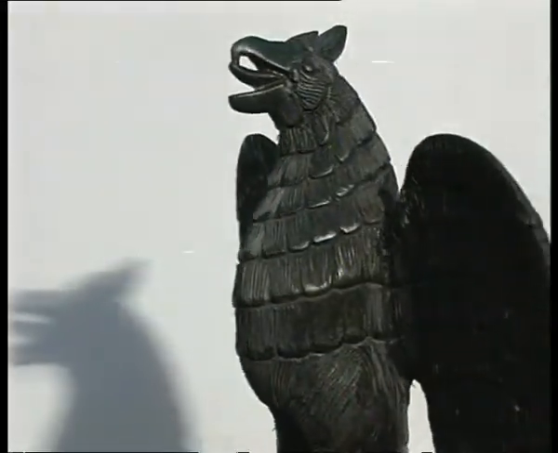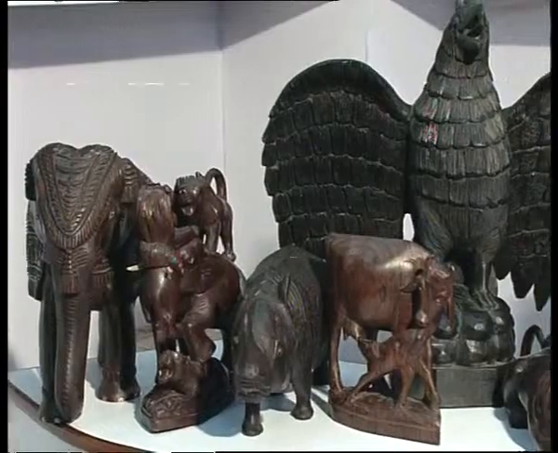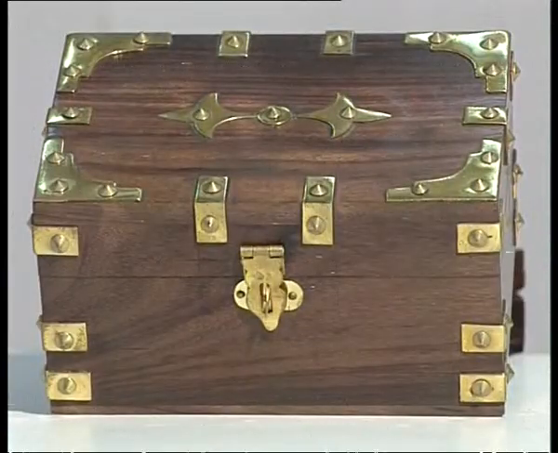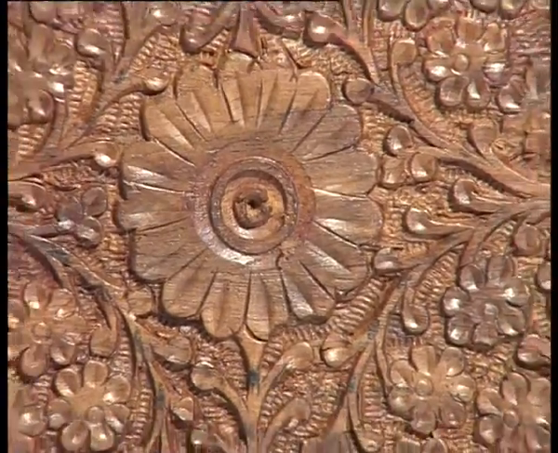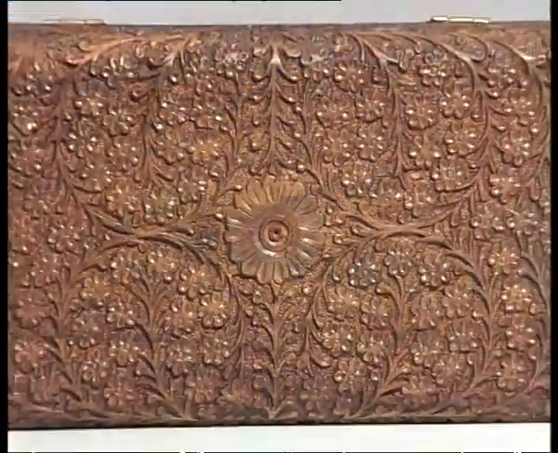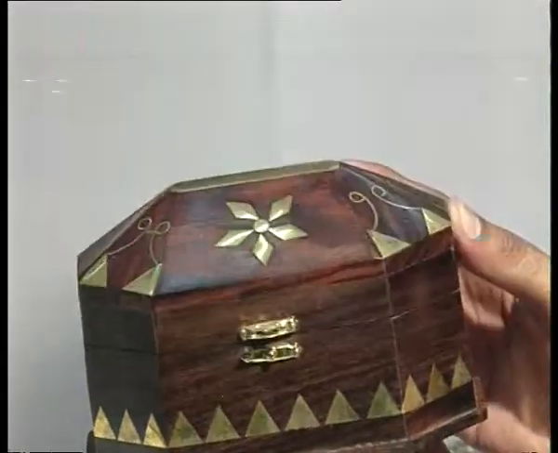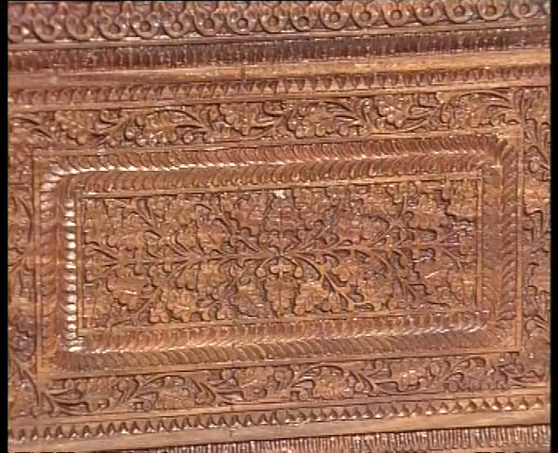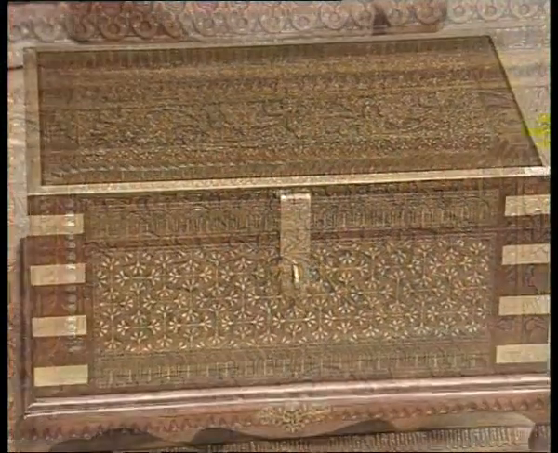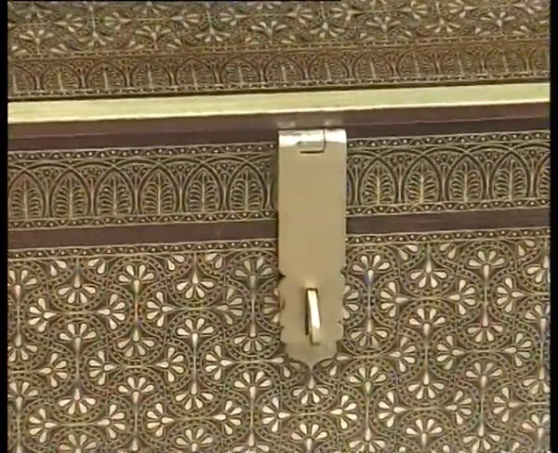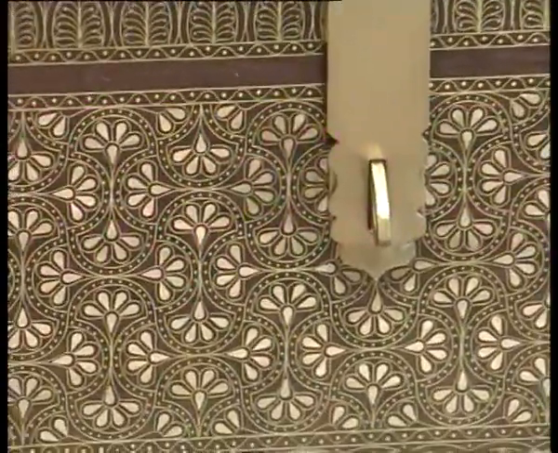These exquisite pieces of wood carvings are from Saharanpur in northwest Uttar Pradesh, famous for its excellent workmanship, traditional designs, and great beauty in woodwork. It is believed that this craft has been practiced and perfected here over many centuries, dating back to the era of Mughal emperors. There are nearly 1,000 units where carved items of wood are manufactured.